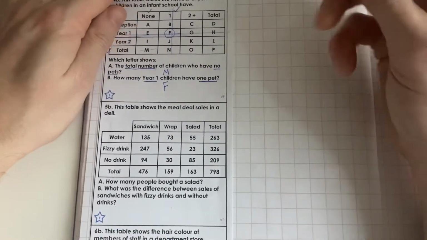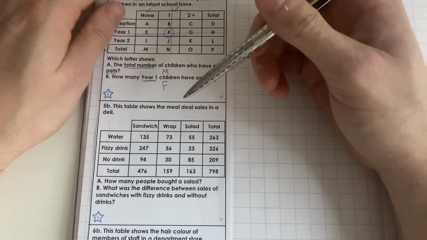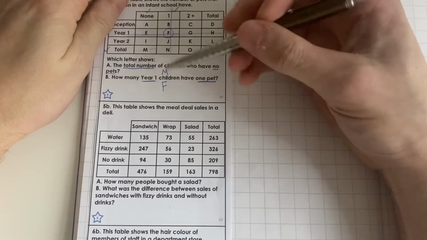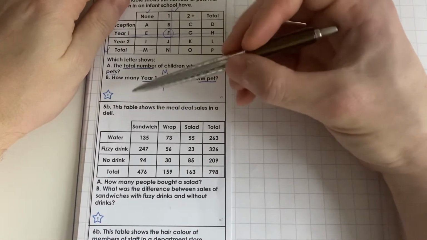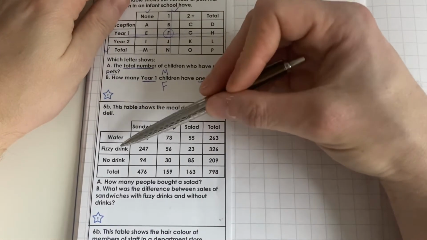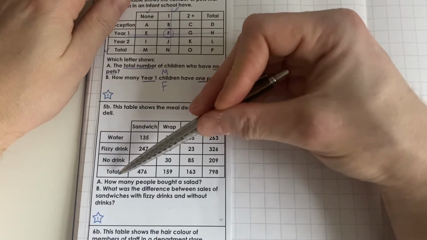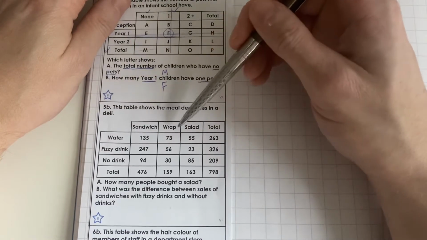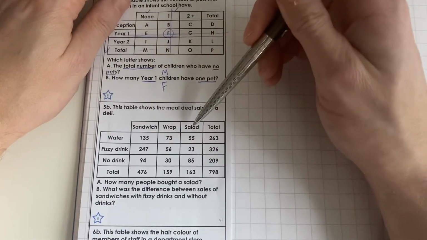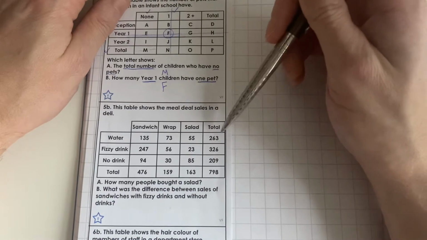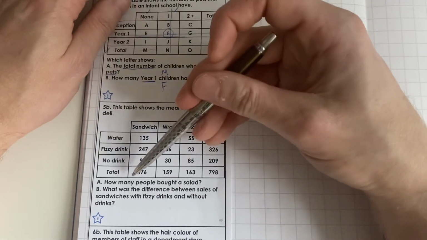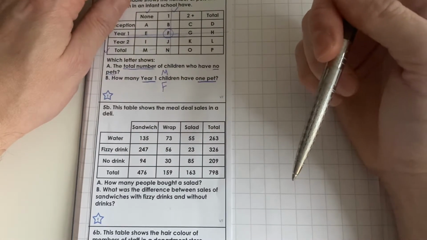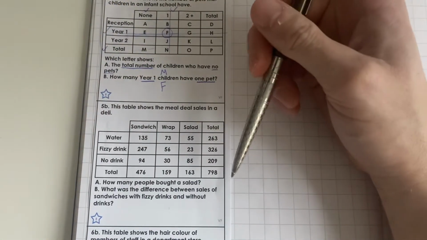The next question. This table shows the meal deal sales in a deli. This is our table here. We've got water, fizzy drink, no drink on the left hand side, and total. So that's the type of drinks they get. Here is the food: sandwich, wrap, or salad, and the total. So the question is, how many people bought a salad?